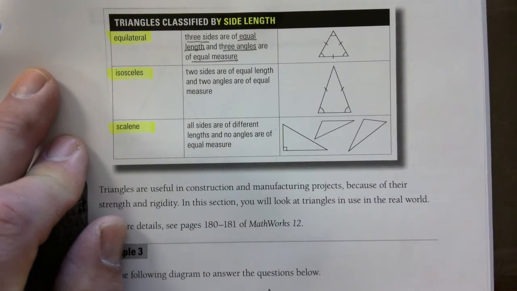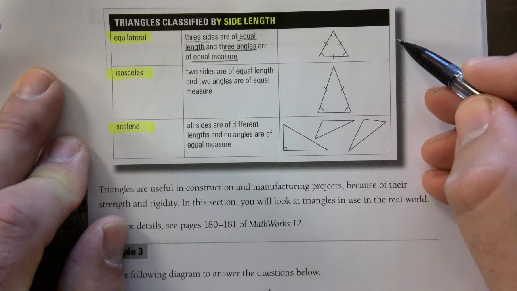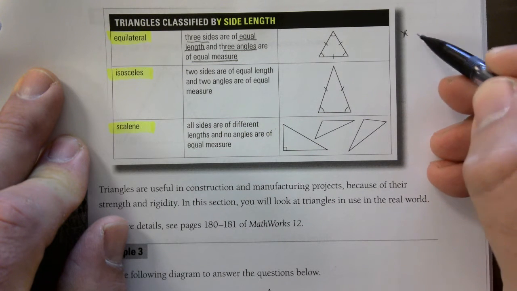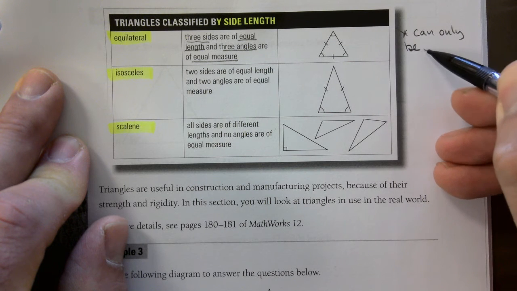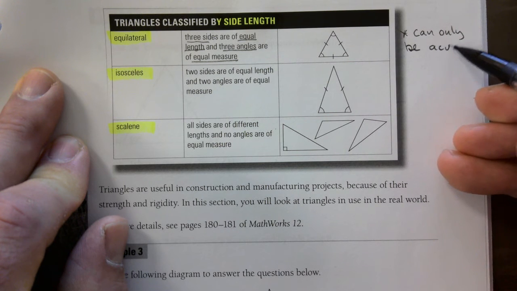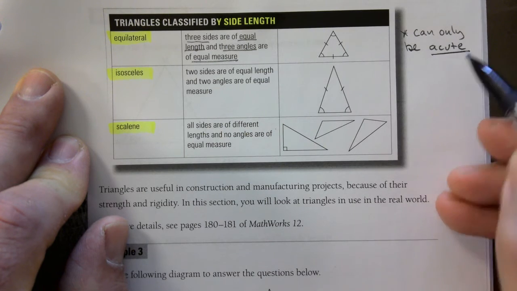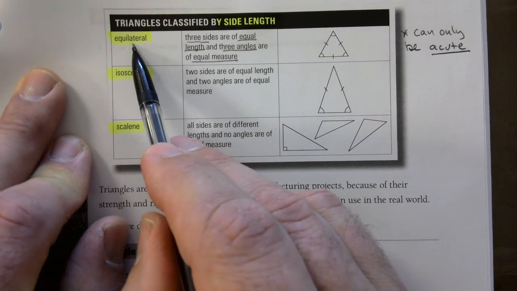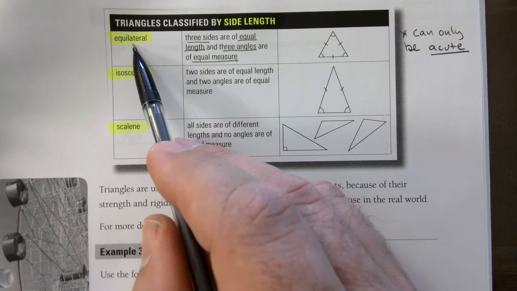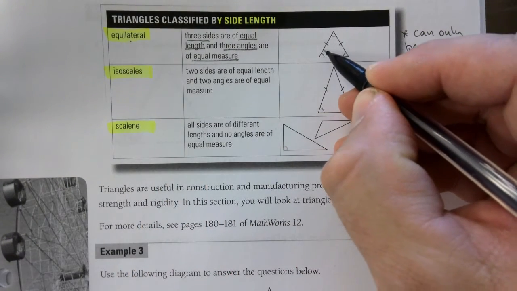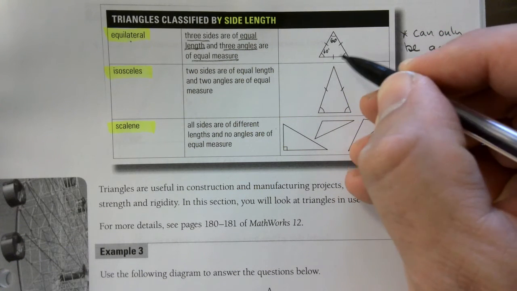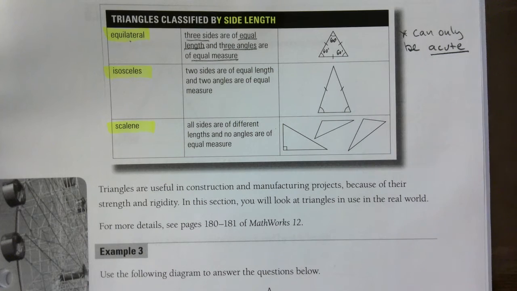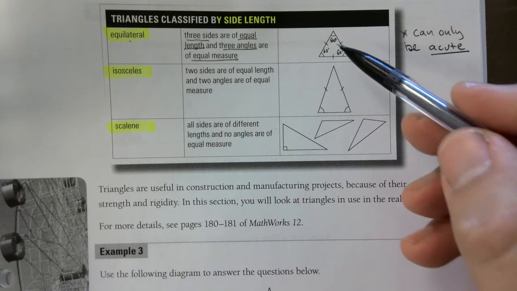And I'm going to make a little note here. It can only be acute. You cannot have an equilateral triangle that is obtuse. You cannot, because in fact all three angles of an equilateral are always going to be 60 degrees, guaranteed. It doesn't matter how big it is. If all three sides are the same, it's always going to be 60, 60, 60, because that adds up to 180, right?